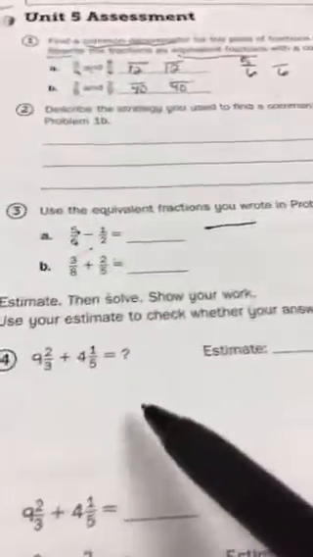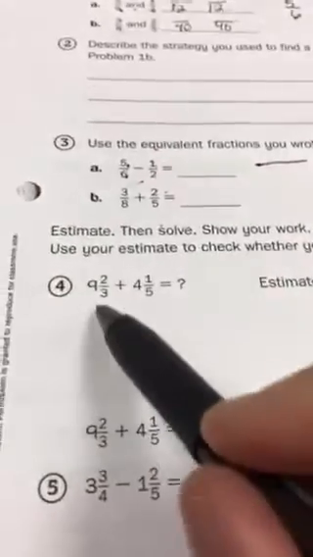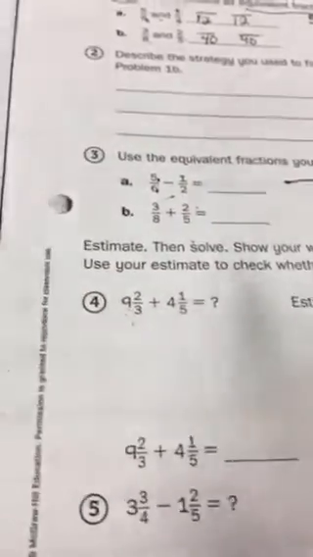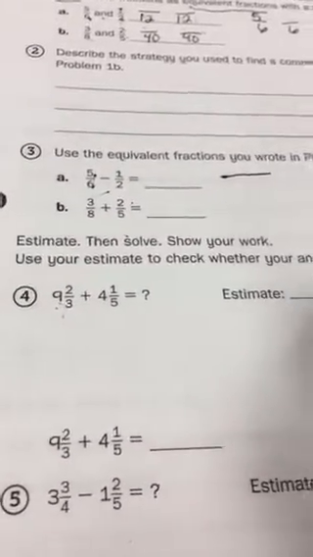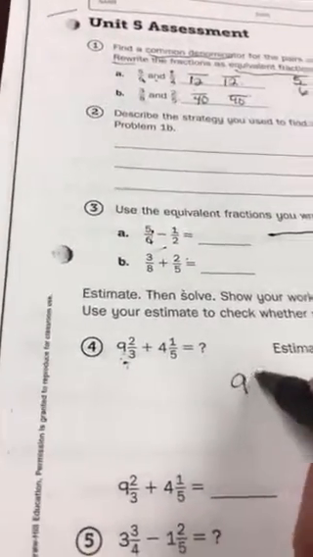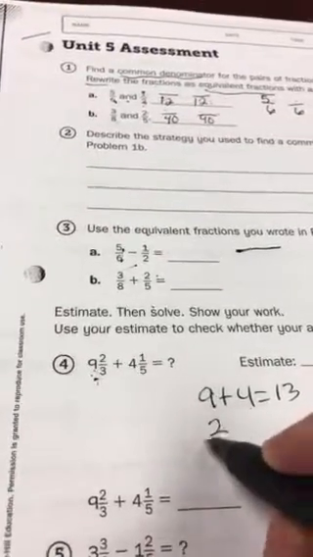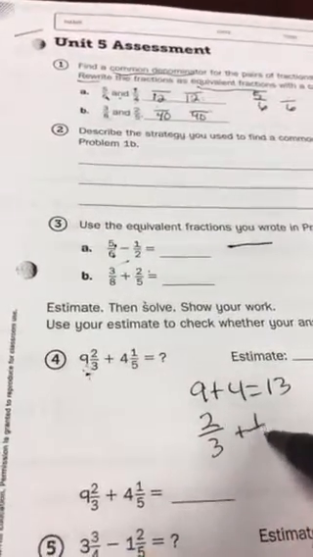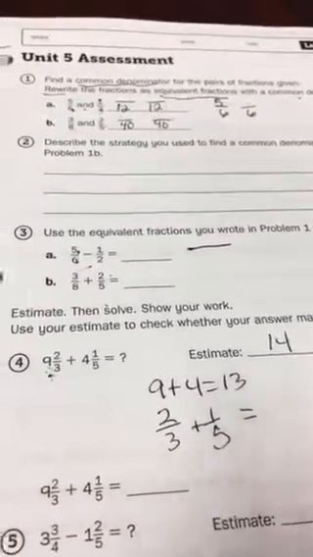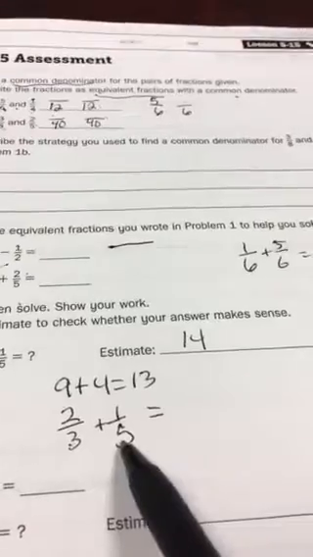All right. Now, estimate. Now, I noticed that many of you did 9 plus 4 is 13, and so the estimate was about 14. So 9 plus 4 is 13, and 2/3 plus 1/5 equals, now we need to make that common denominator again.